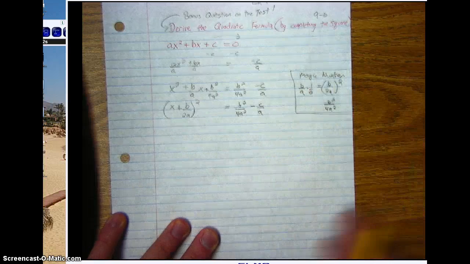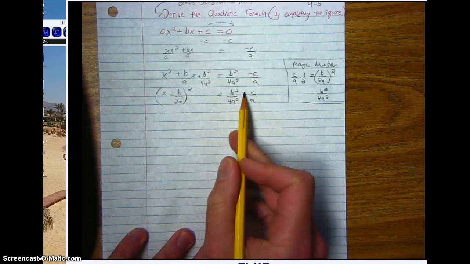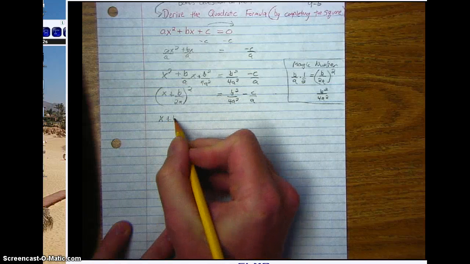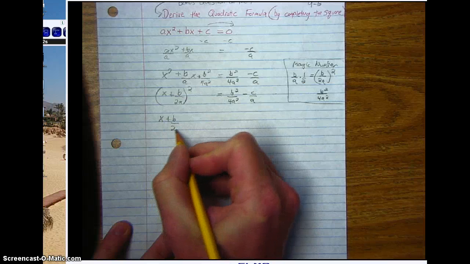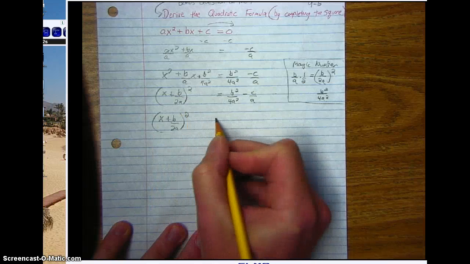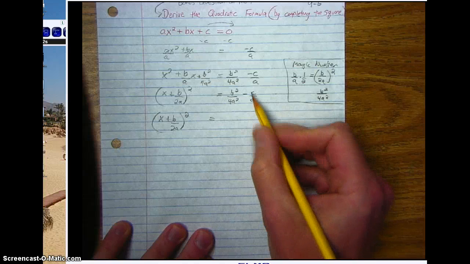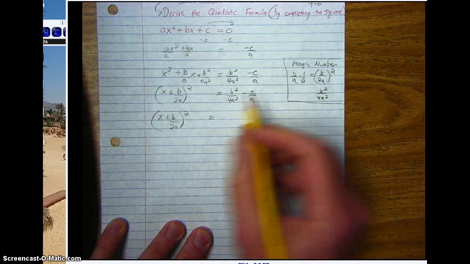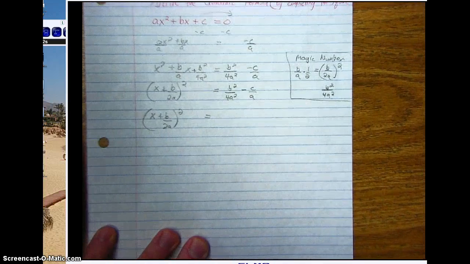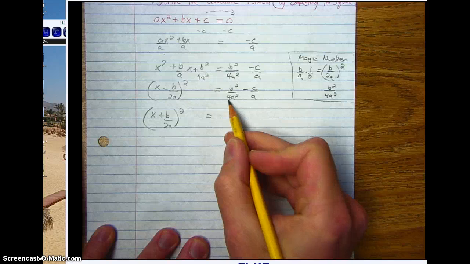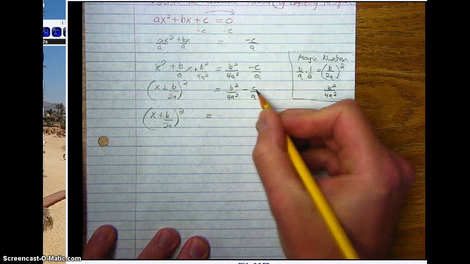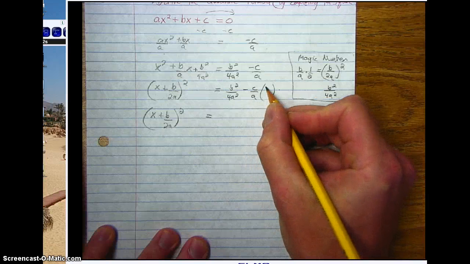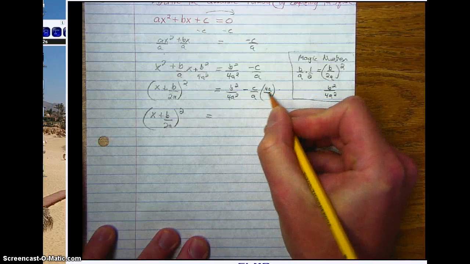Okay? The next step then is to see if we can add these fractions. So I'll do that by rewriting the left side here. Equals. Now, if I want to get these fractions to add together or subtract together, in this case, I need a common denominator. And the common denominator for 4a squared and a, hopefully you'll see, is 4a squared. So this guy's missing something to have the same denominator, and that factor, or those factors that he's missing, are 4a.